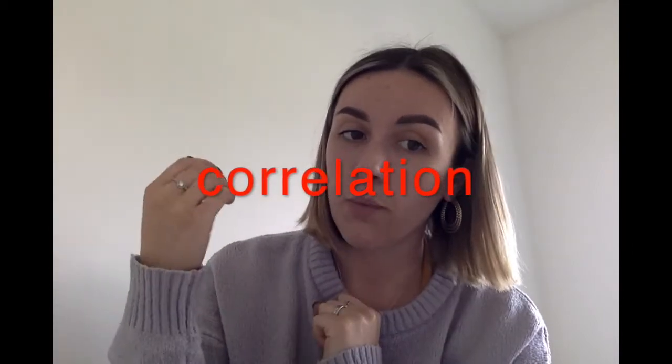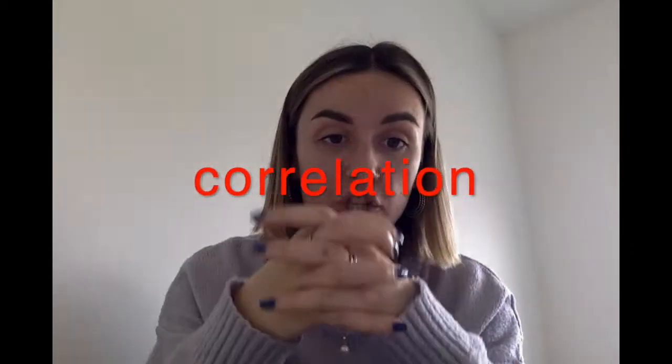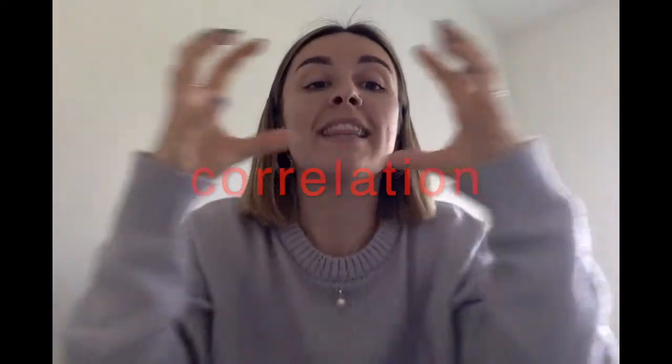Now I've used another word there, which is correlation, and the reason why I'm using this action is because a correlation is like a relationship, like a link. There is a link between the length of your foot and the length of your forearm, and that's what we're going to be focusing on today in our maths investigation.